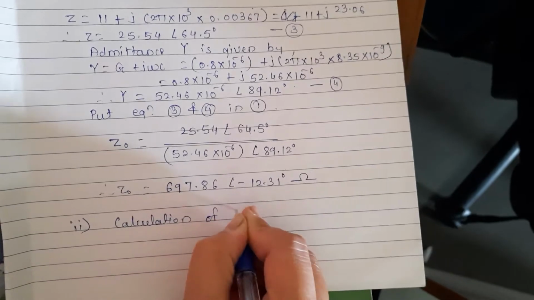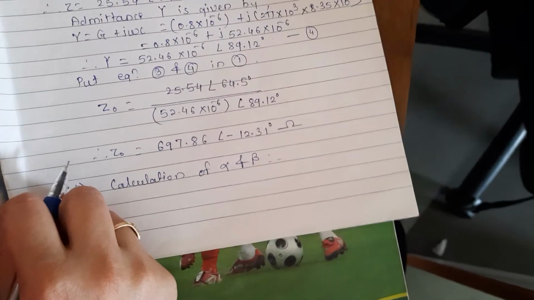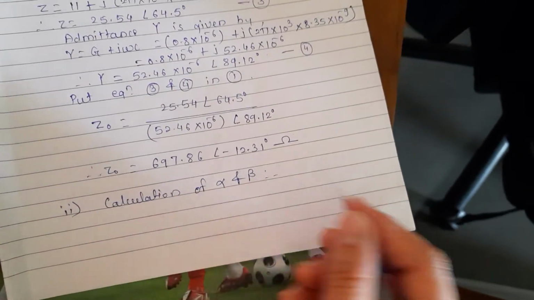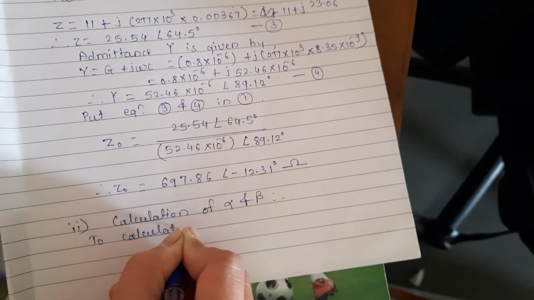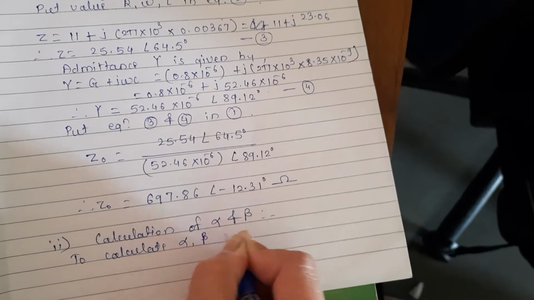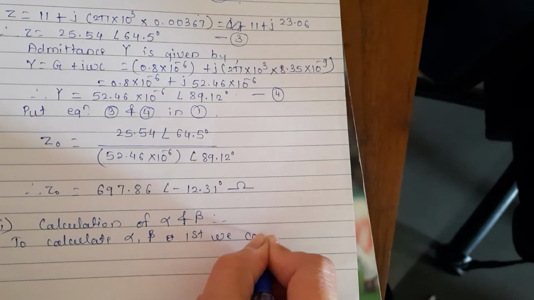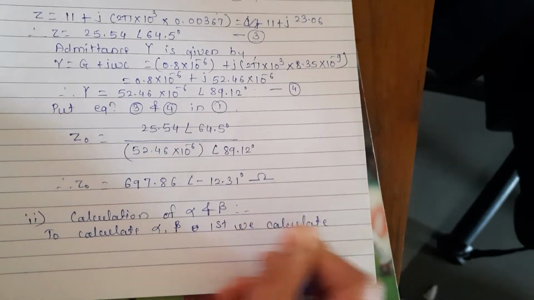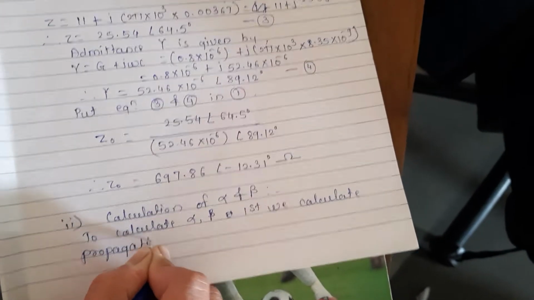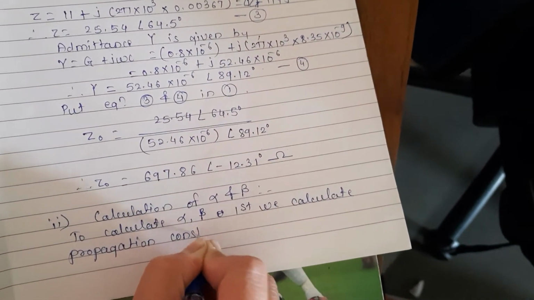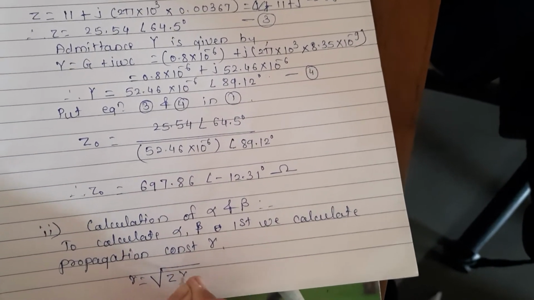Next part is calculation of alpha and beta. To calculate alpha and beta, first we calculate the propagation constant gamma, and it is given by gamma is equal to square root of z into y.